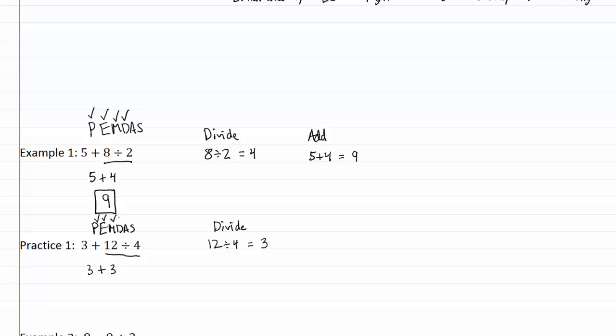So I've got multiplication and division checked off. Now I need to look for addition and subtraction as I read through the problem left to right. Now if I add these, 3 plus 3, I've got to do the addition right away. So mentally over here, add 3 plus 3, that is 6. So this one's going to simplify to 6. Hopefully you got 6 as your answer.